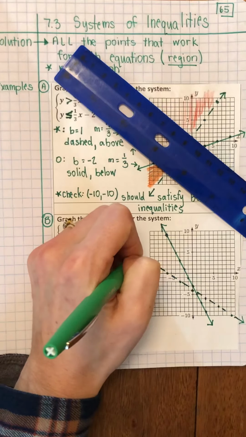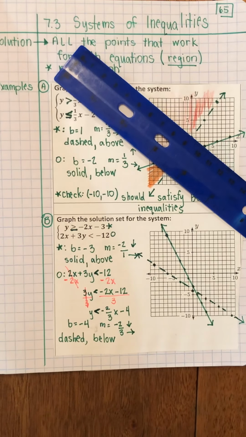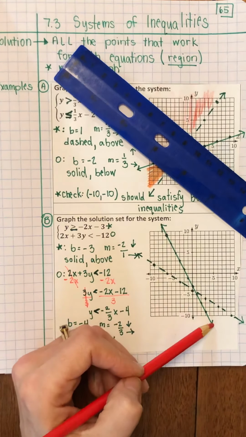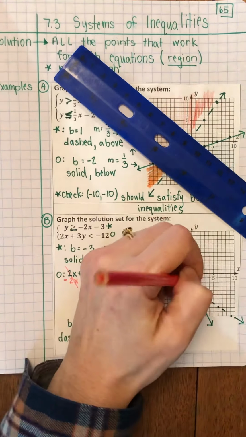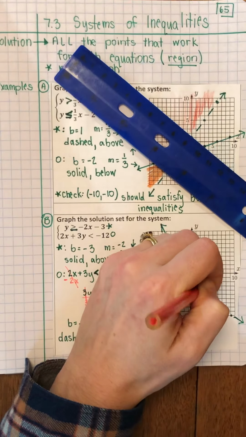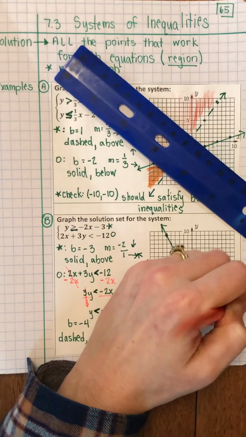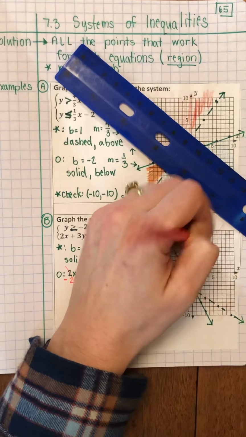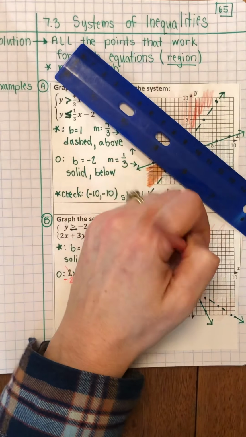And I need to shade. Oh, I didn't shade the first one. What am I doing? Okay, sorry. For the solid one, I need to shade above. So y goes up here. So follow this solid line, and I'm going above. Again, I'm gonna do a little light because I care where they intersect.